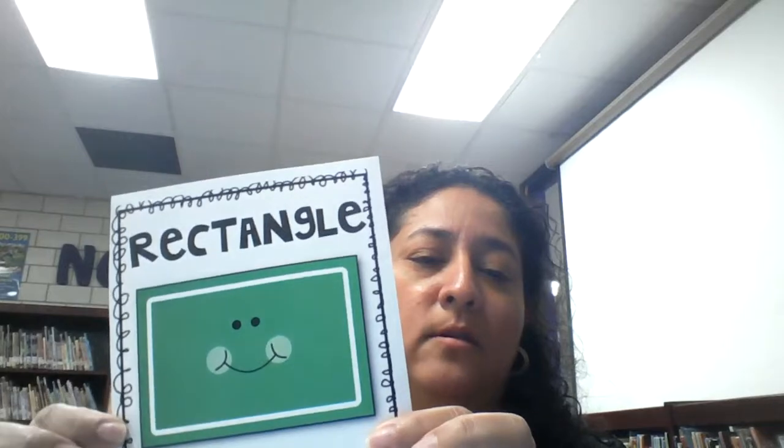Okay. On the next shape, this one has 4 sides and 4 corners or vertices. And it has 2 long sides and 2 short sides. And some people may say that it kind of looks like a dollar bill. What shape am I talking about? Think about that one. If you said rectangle, you are correct.